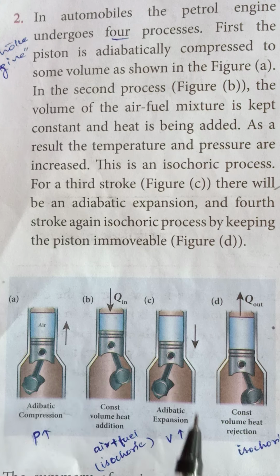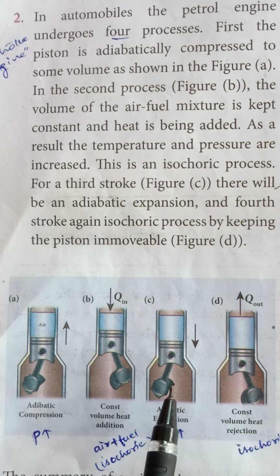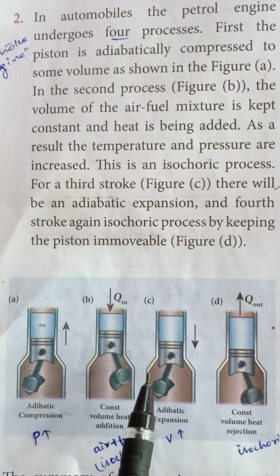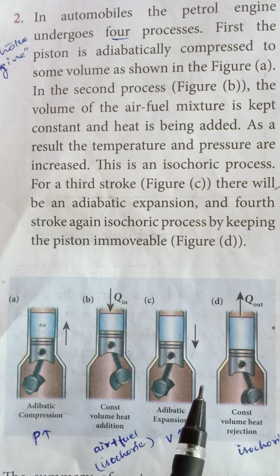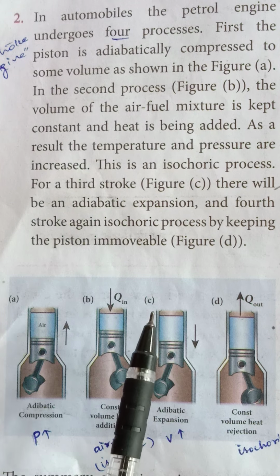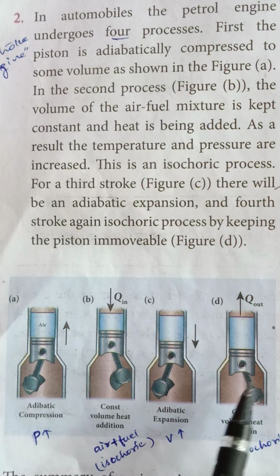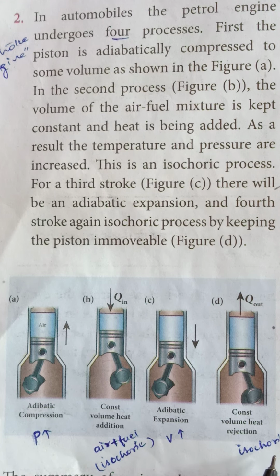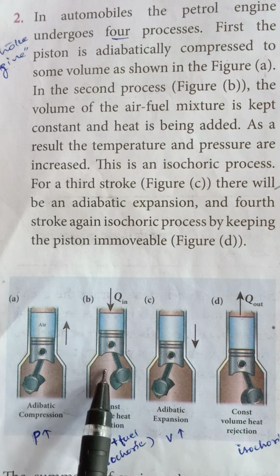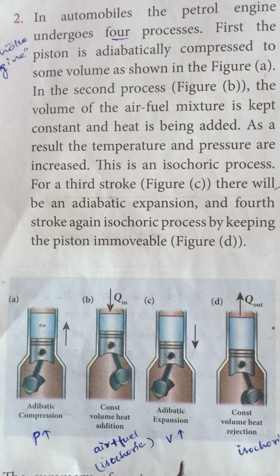Expansion means the volume will be increased. Next stroke, again the same thing. With the increased volume, the energy Q goes out, keeping the volume constant inside. That's called constant volume heat ejection. It's an isochoric process. So both the cases B and D are isochoric processes, keeping volume constant. Both A and C are called adiabatic compression and adiabatic expansion.